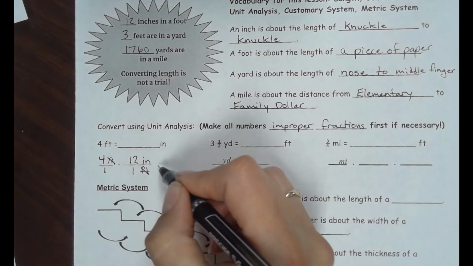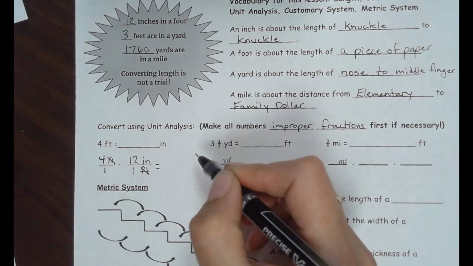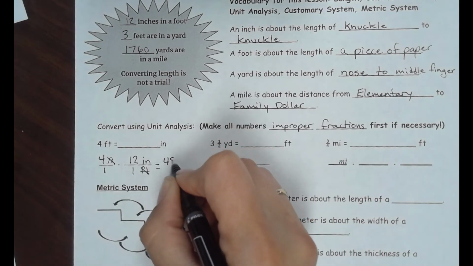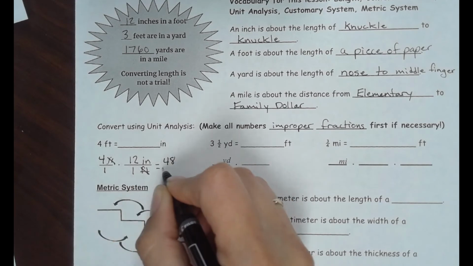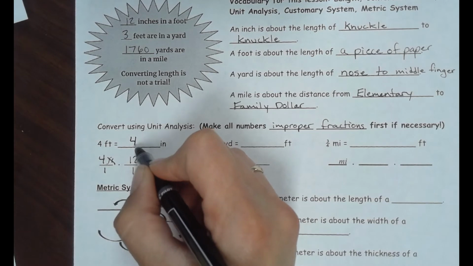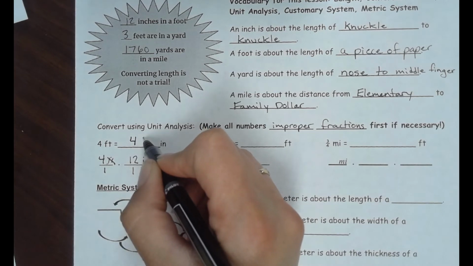So now I've got it set up. All I have to do is multiply across the top and the bottom. 4 times 12 is 48. 1 times 1 is 1. Simplify this if necessary. So 4 feet is equal to 48 inches.